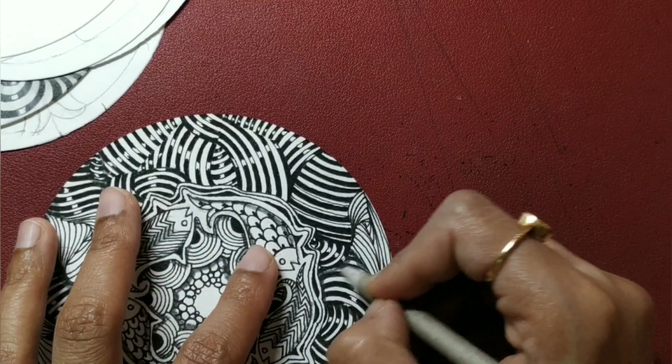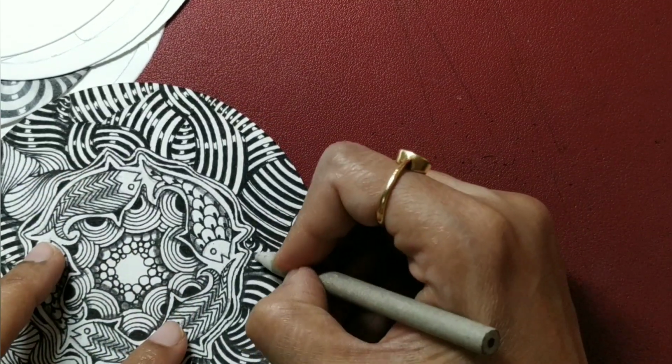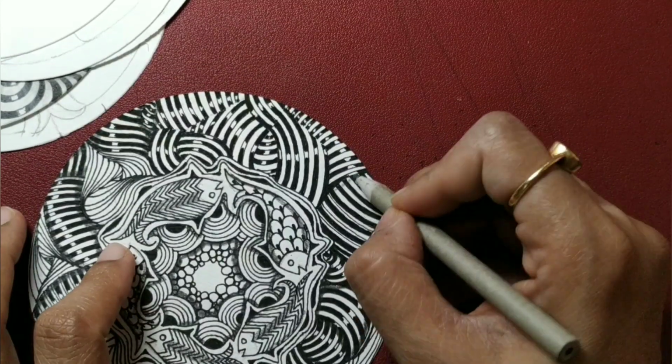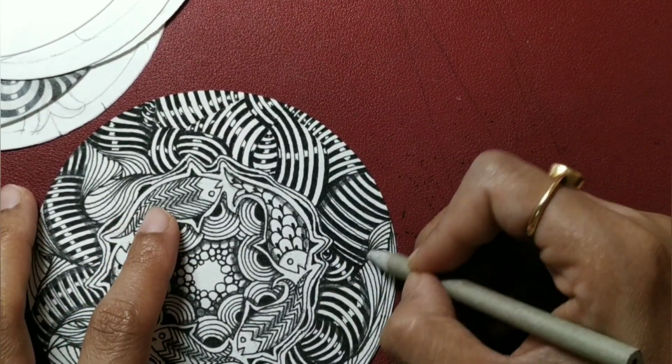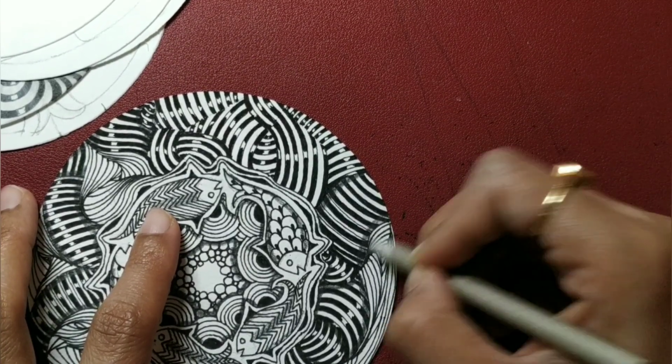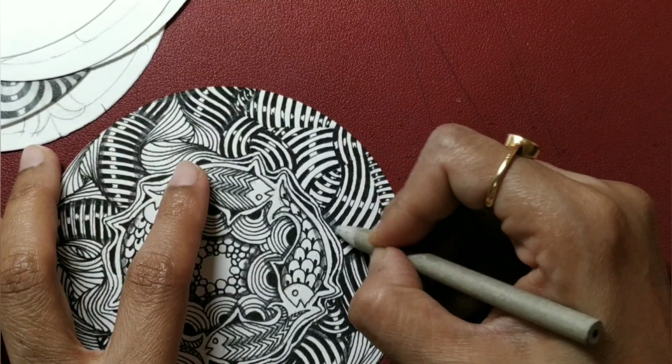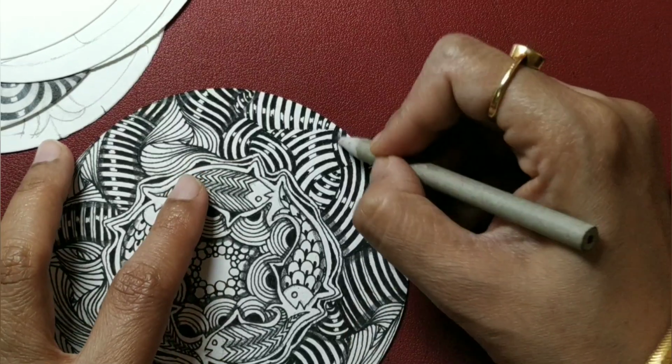I'm just going with how the lines are changing direction and adding on two sides, because we generally have a highlight in the center, so naturally the ends will recede.